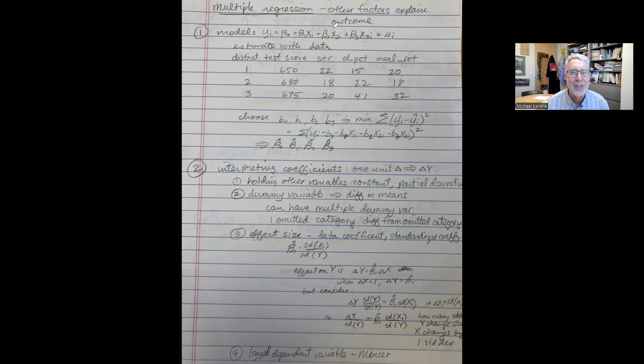The effect of a change in X2 on Y is beta 2, holding constant X1 and X3. And finally, the effect of a change in X3 on Y is beta 3, holding constant X2 and X1.